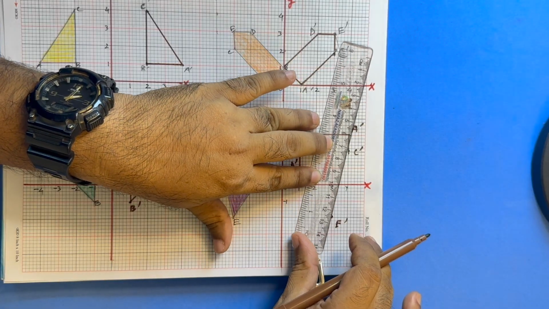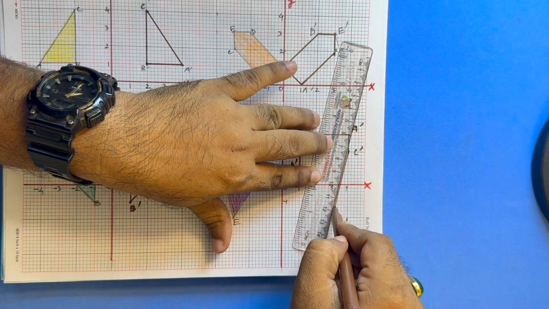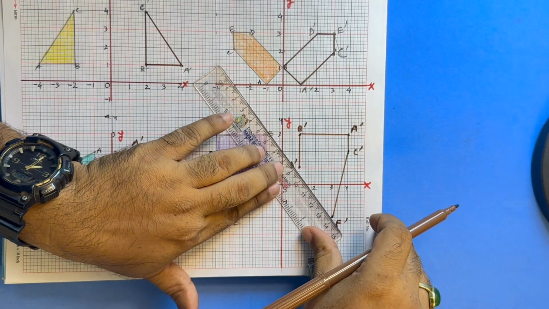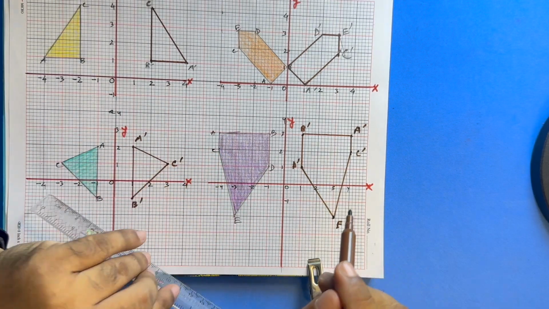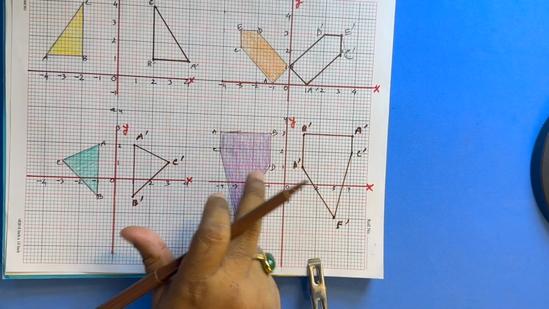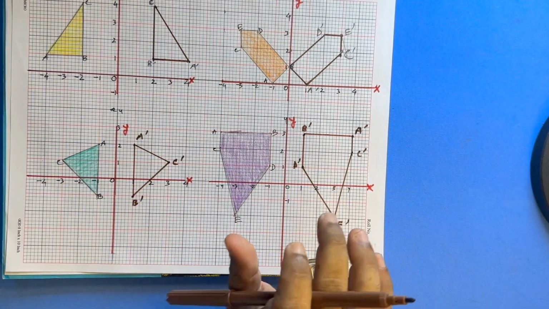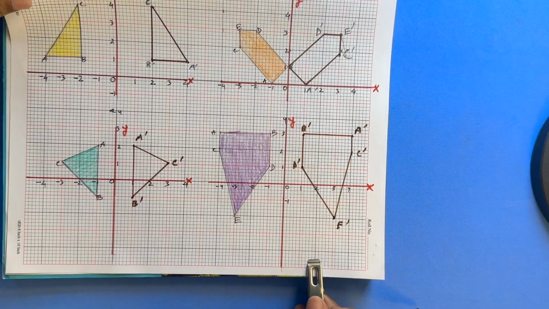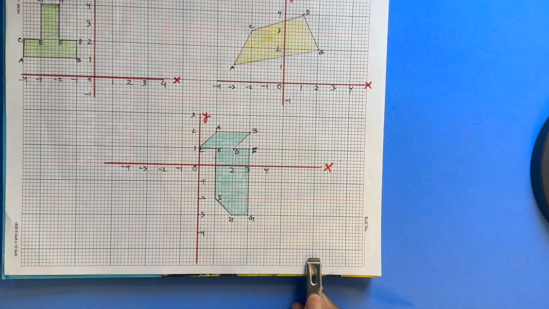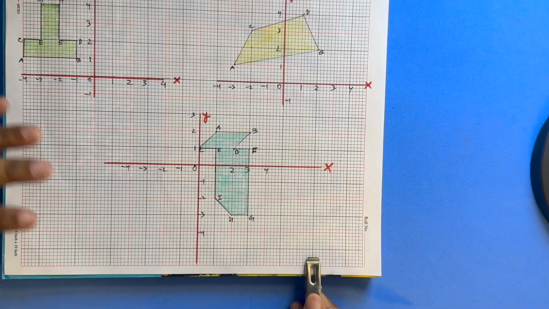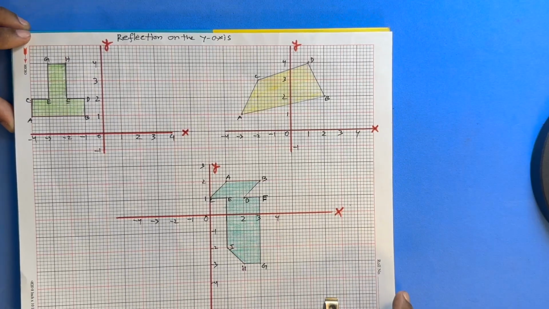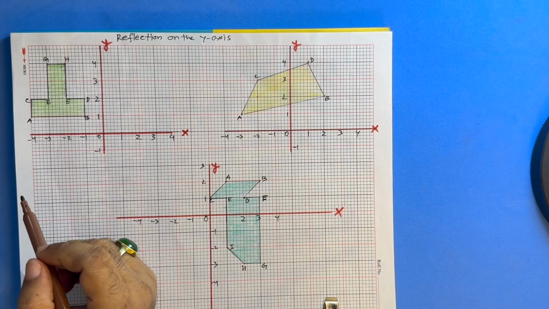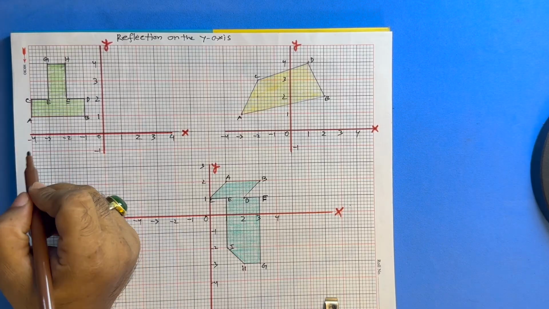Where is the point? I find it here, over here. Perfect. Object, image, question, answer. Is there any question? Yes, there is another question. It looks complicated. No problem, we will try.